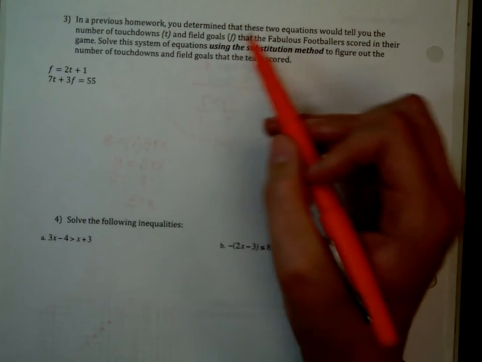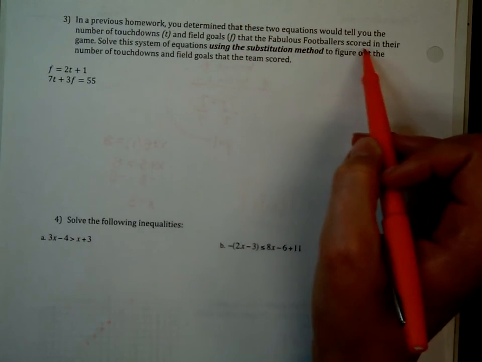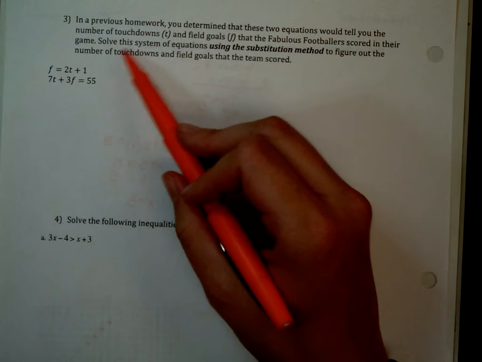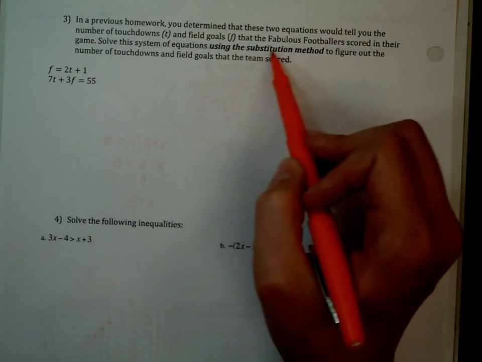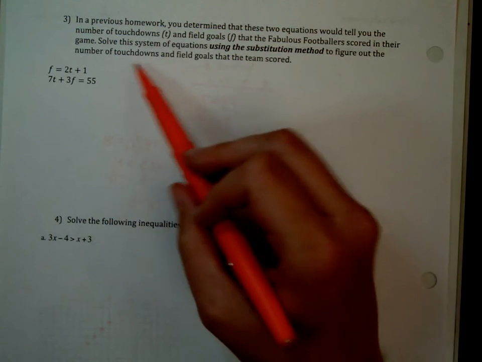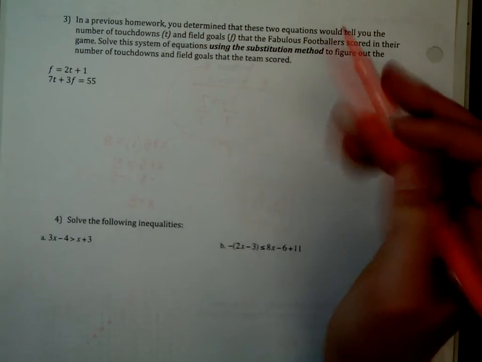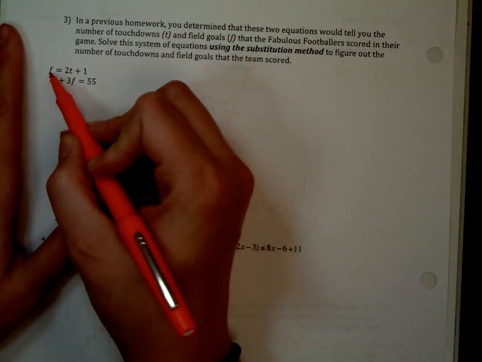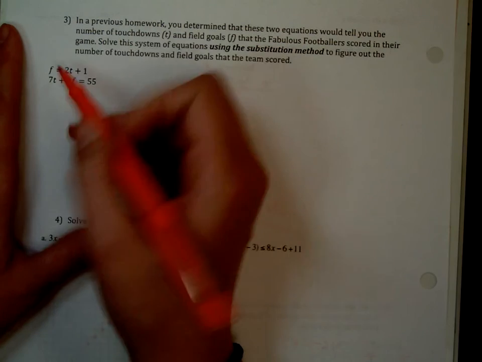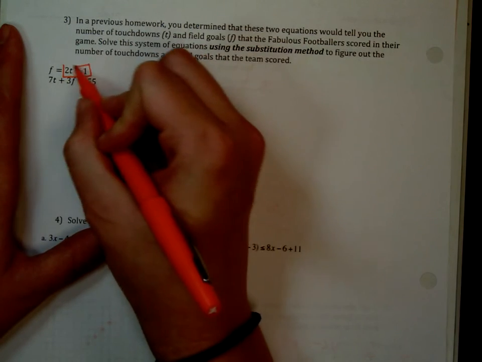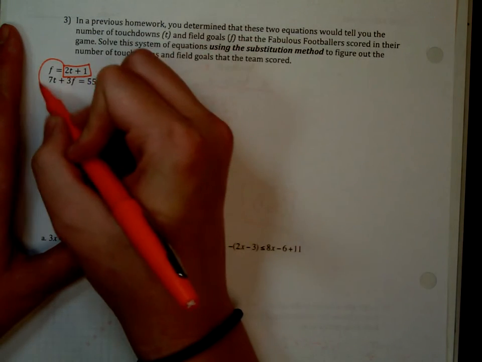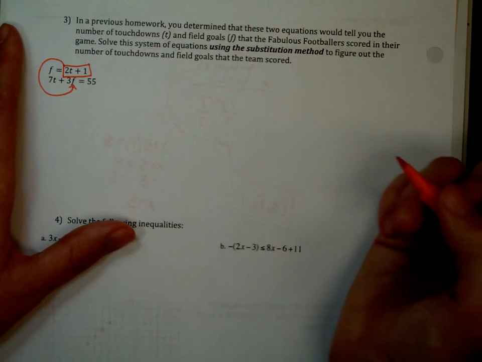In a previous homework, you determined that these two equations would tell you the number of touchdowns, T, and field goals, F, that the fabulous footballer scored in their game. Solve this system of equations using the substitution method to figure out the number of touchdowns and field goals that the team scored. I notice that we have F by itself here, so we can substitute 2t plus 1 in for F in the other equation.